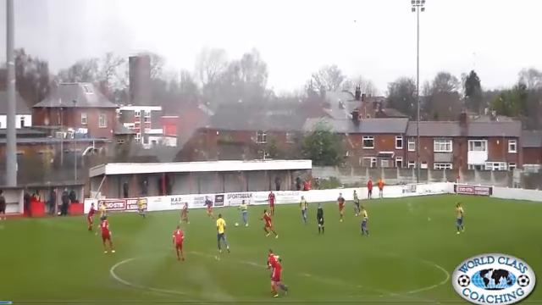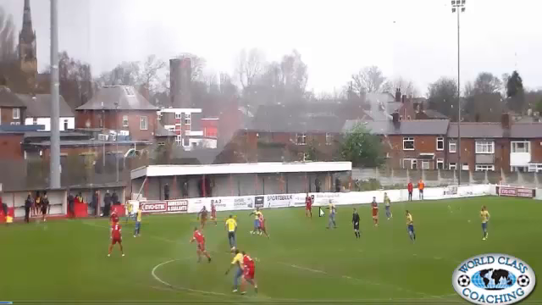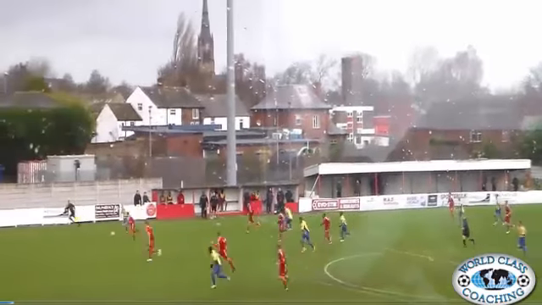I'm highlighting here the holding midfielder in this situation where he should be using his body to screen passes to prevent penetration here. But he's not quite got the awareness of what's behind him, and so he can't block and force the play out wide here. And this is how Droylsden on this occasion achieved penetration.